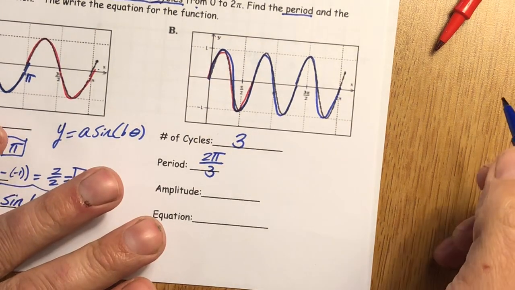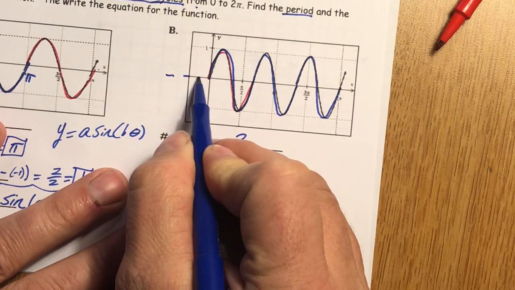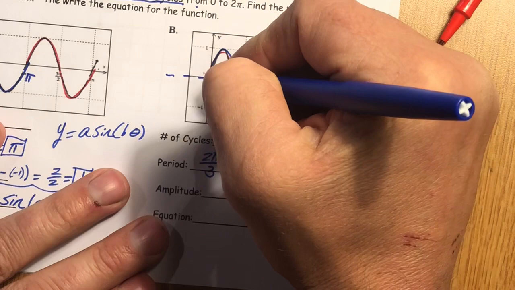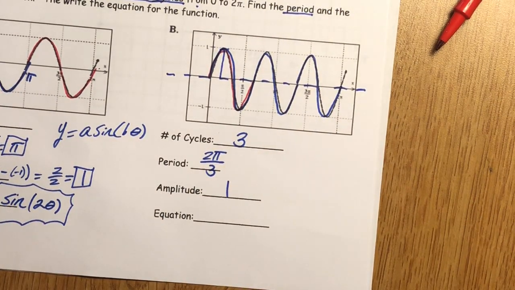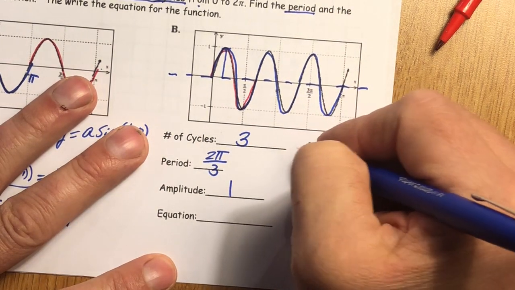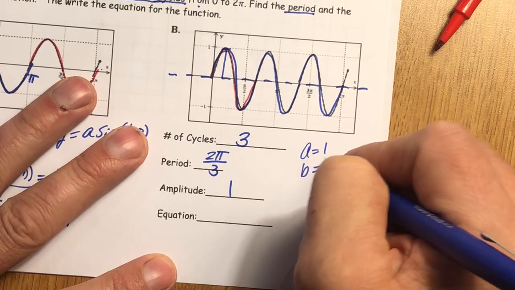All right, my amplitude. I could use my little formula, or I could use this. This is my midline. From my midline to the maximum is 1, so my amplitude is just 1. My A value is 1. So here we go. My A is 1. The B value is 2 pi over 3.